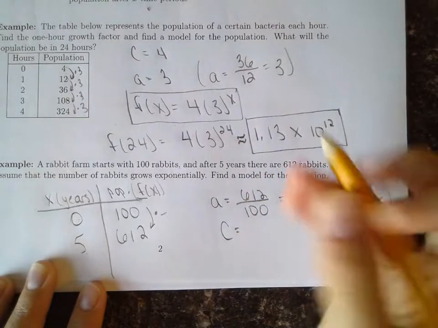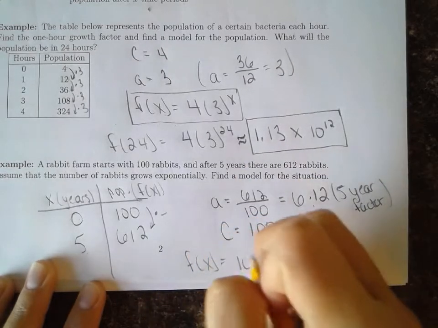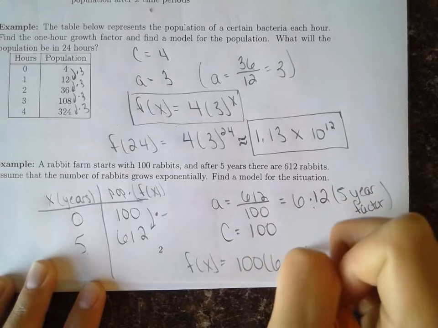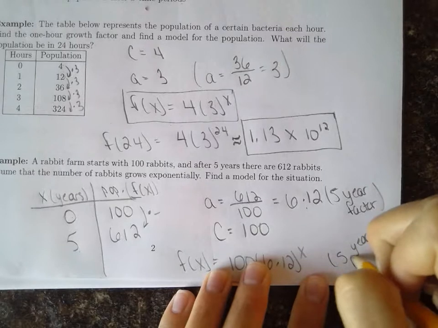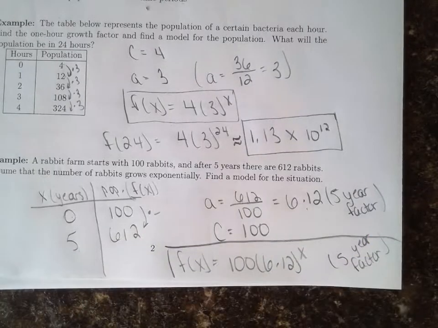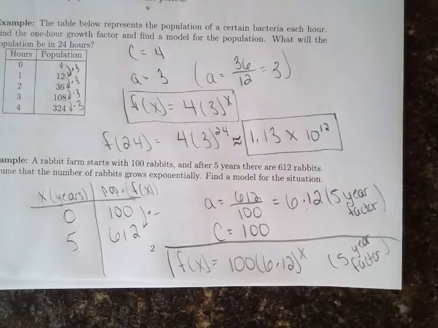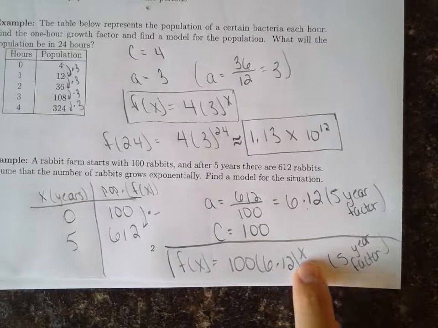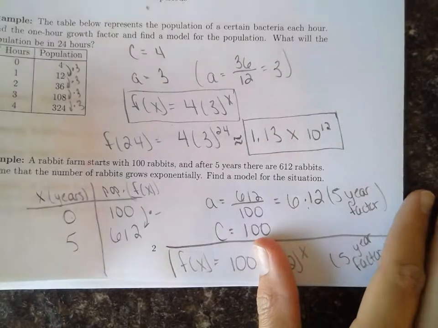So we need to finish this. C is 100. So our rabbit population would be 100 times 6.12 to the x. I'm going to put in parentheses that this is for 5, because it would only go up by 5 years. So if I asked what the population would be in 10 years, you would have a 2 here. In 15 years, you would have a 3 here. That's a little confusing, but you might see something like that on the SAT.